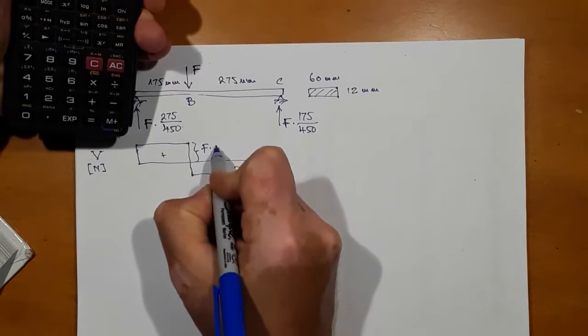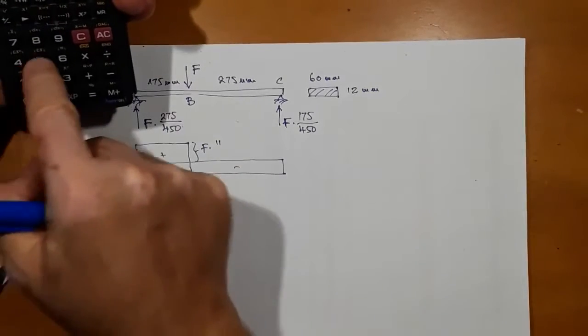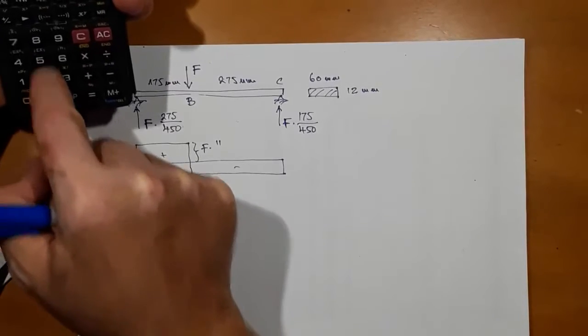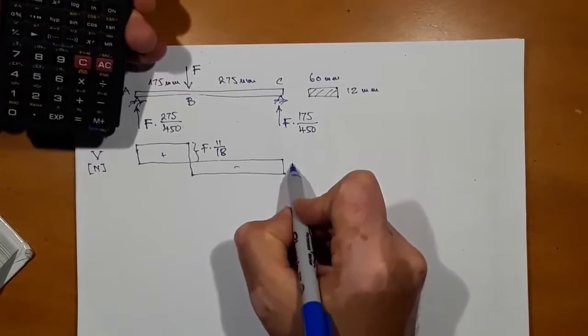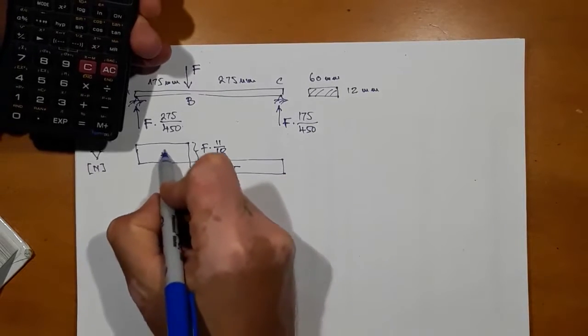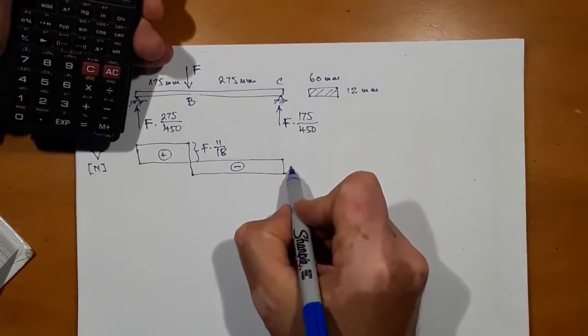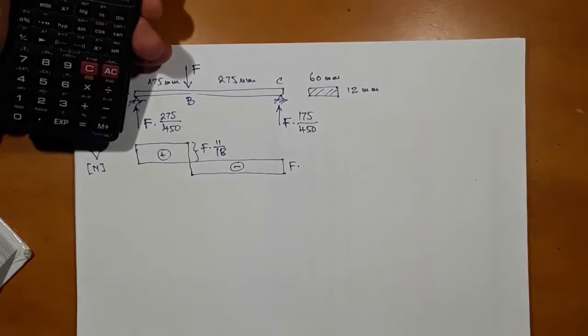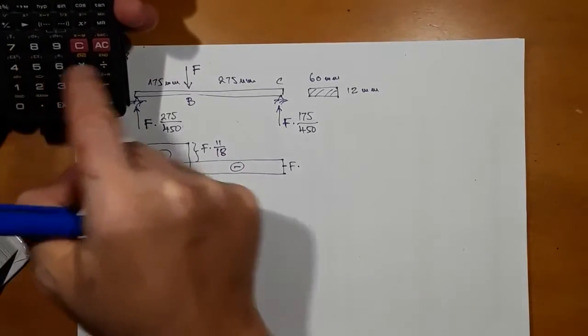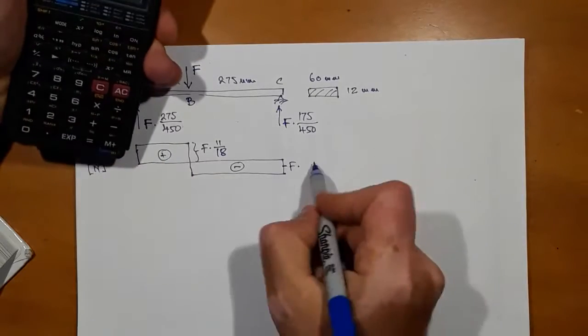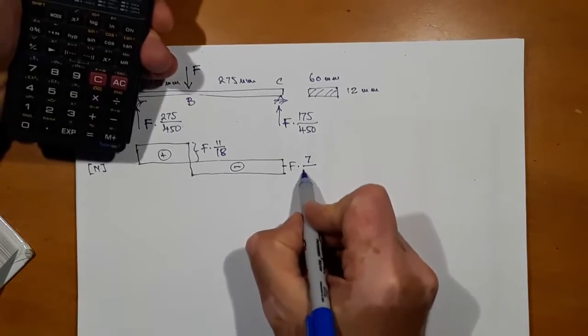So F times 11, and 450 over 25, it's 18. This other one is going to be positive, negative. This other one is going to be F times in negative value. So 175 over 25, that's 7 over 18.